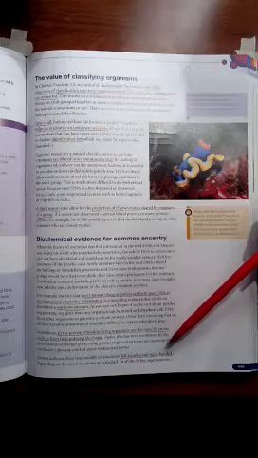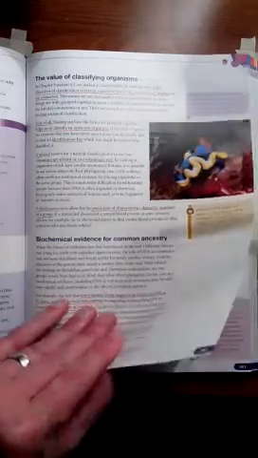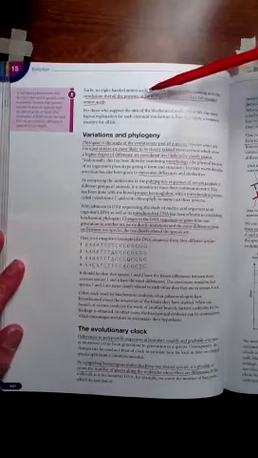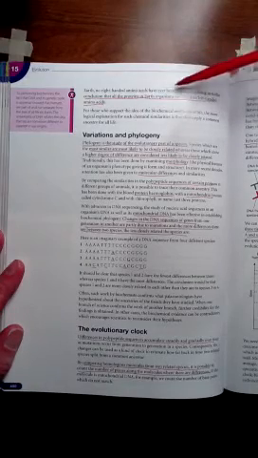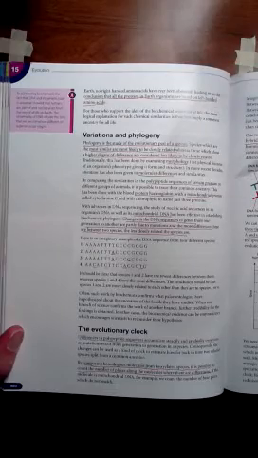Not only that, there are right and left-handed amino acids, and an interesting fact is that of all the right and left-handed amino acids, only left-handed ones have been found in organisms.